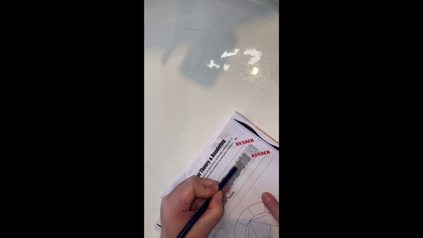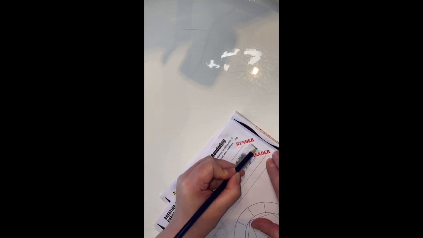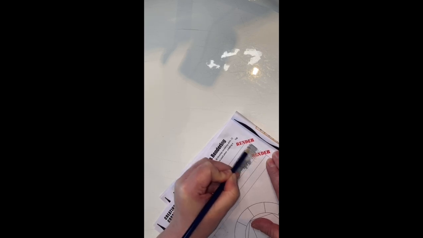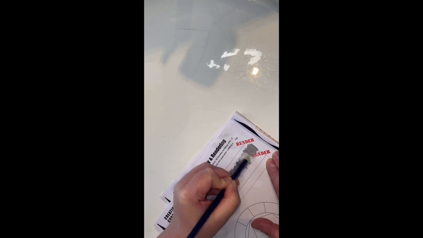So again, I'll build that up there, just ensuring there's a difference in tone, and then the last one here, and getting this really dark. And just keep going back over it to build up the depth that you want. Okay, so we've started here and we finished up there, and what we're going to do is go get a rubber and tidy this up a bit.